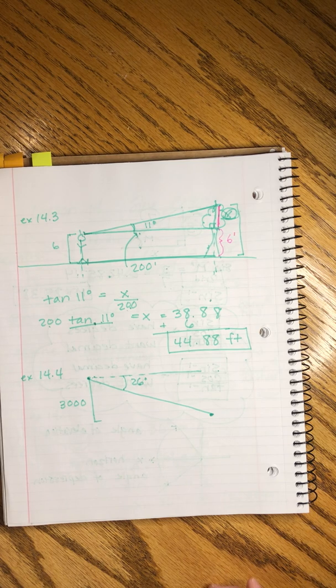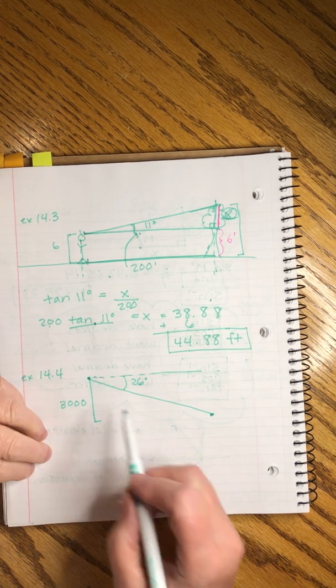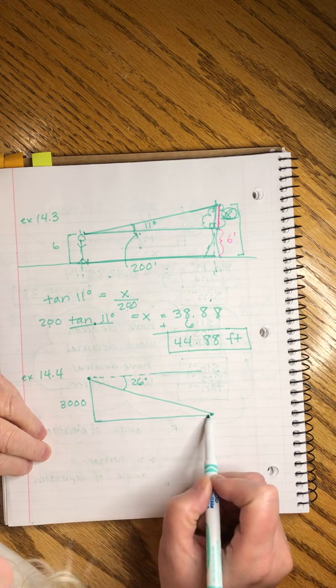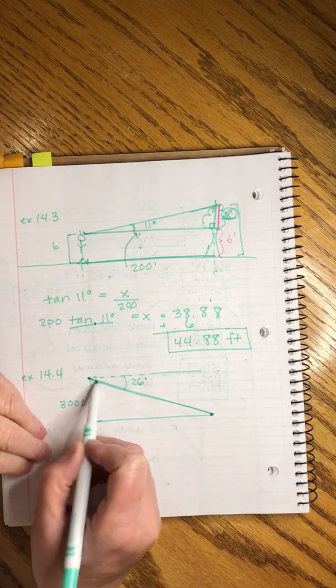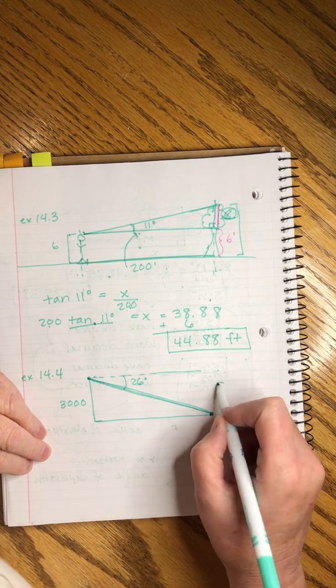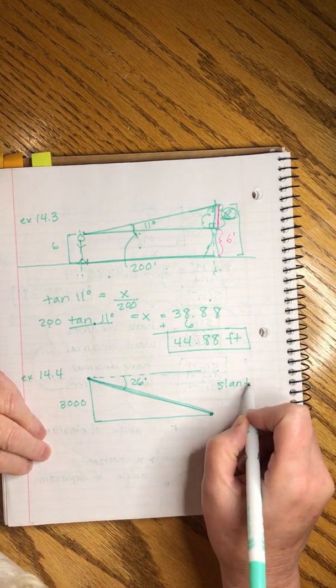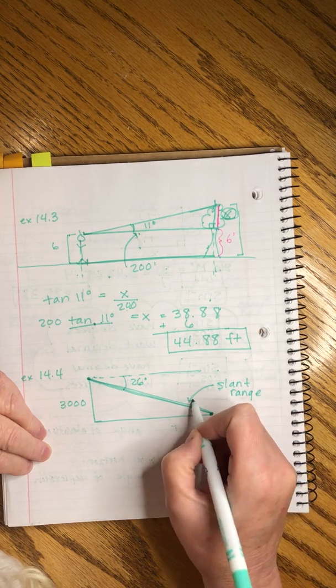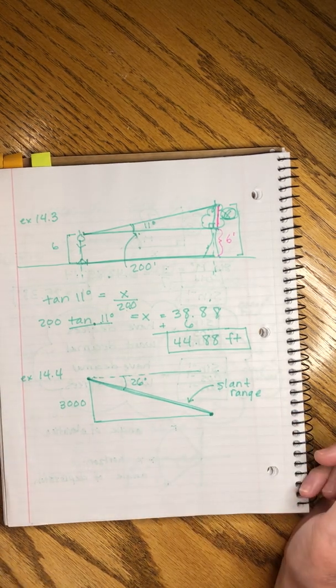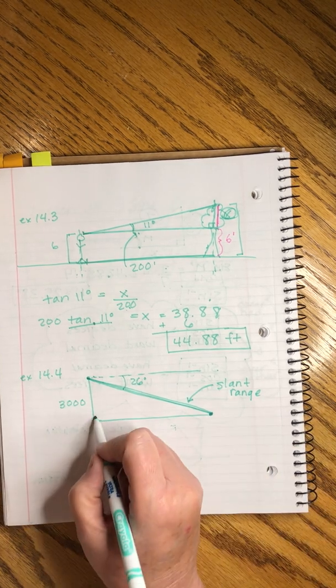All right. What is the slant range from the airplane to the object? So we want to know this. This is the slant range, a term we haven't used before. So let's convert this into trig talk.